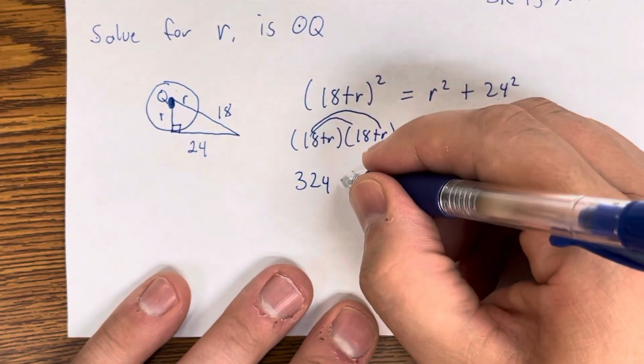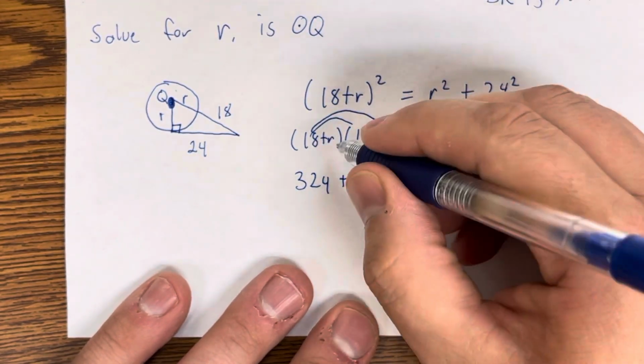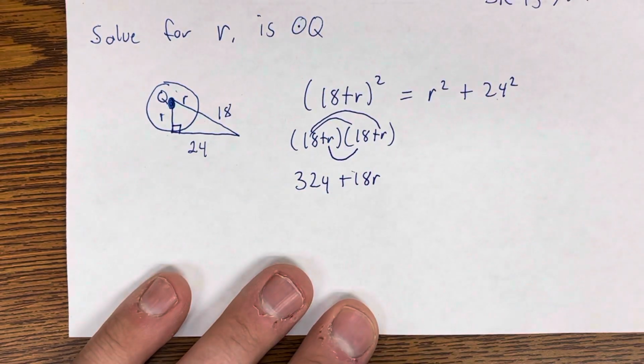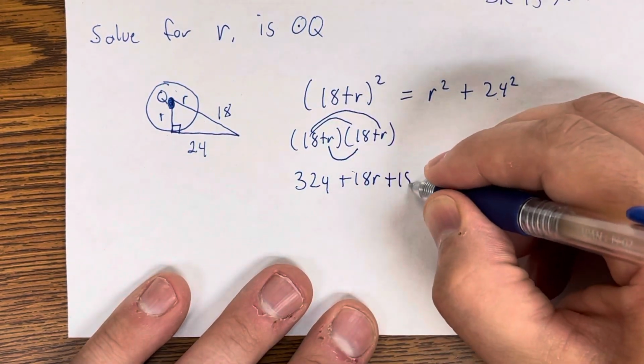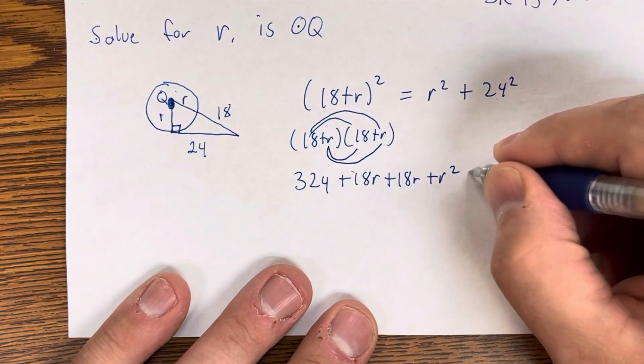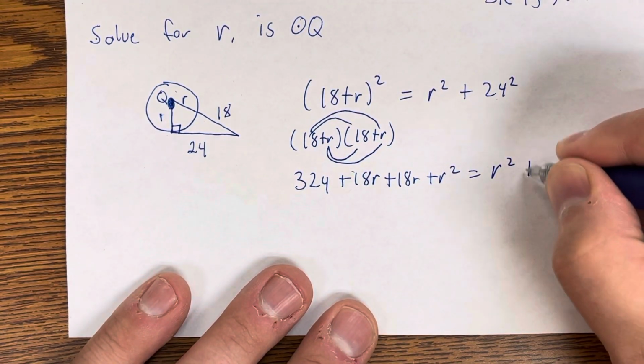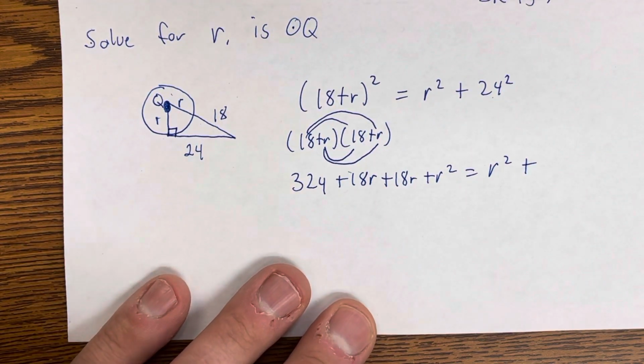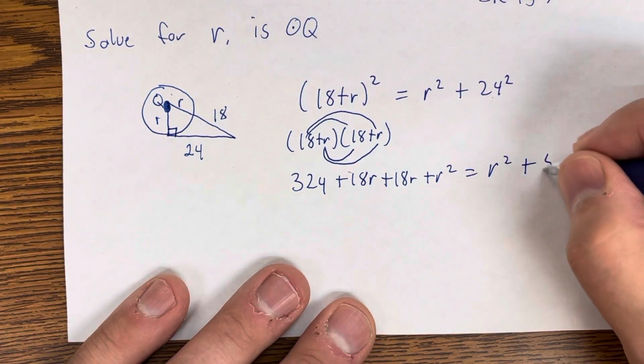Then 18 times r is plus 18r. Now I distribute the r. R times 18 is also plus 18r. And r times r is r squared. And that equals r squared plus 24 squared is 576.